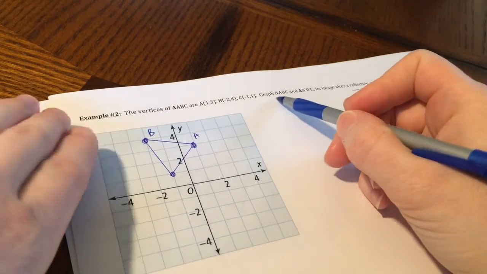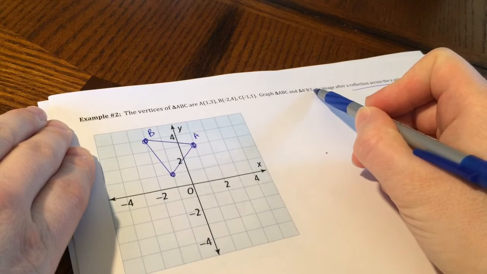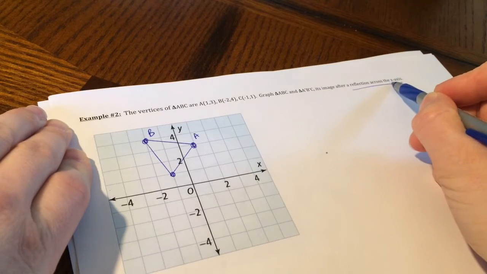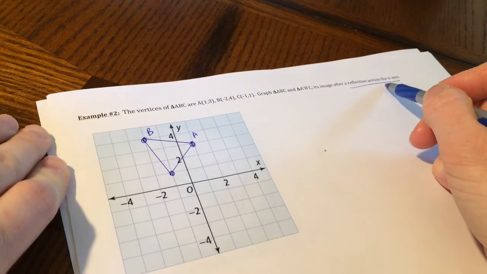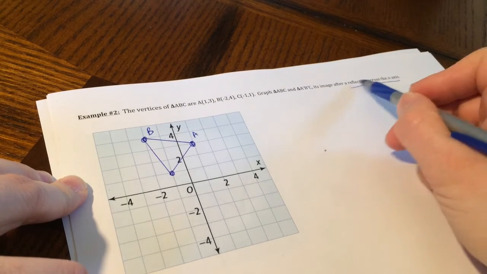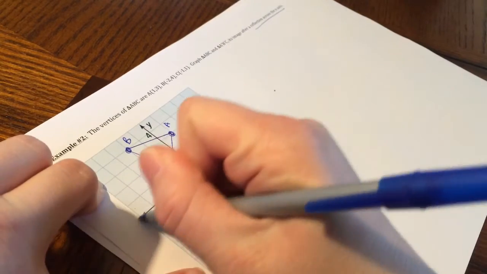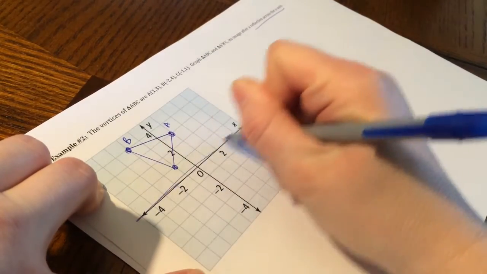All right, and then it says we also want to graph A prime, B prime, C prime, which is the image after reflection across the x-axis. Well, we have to figure out where the points are going to be by actually doing the reflection across the x-axis. So let's highlight our line of reflection.